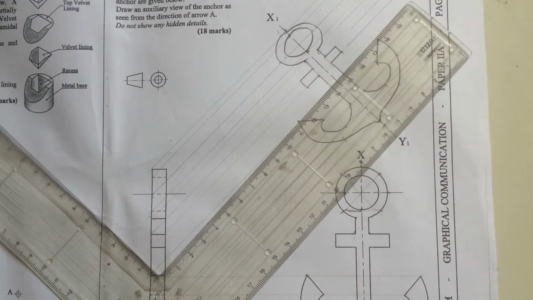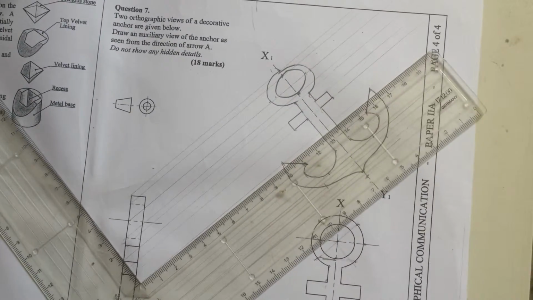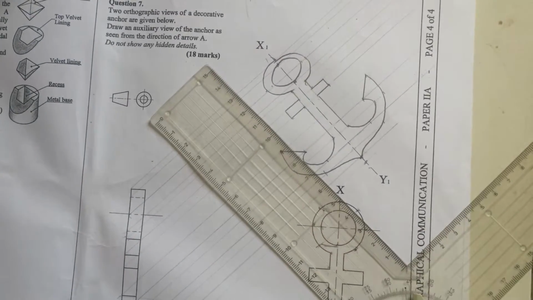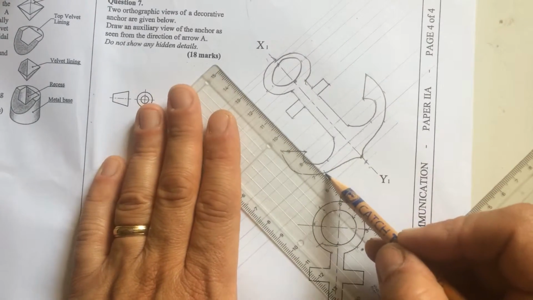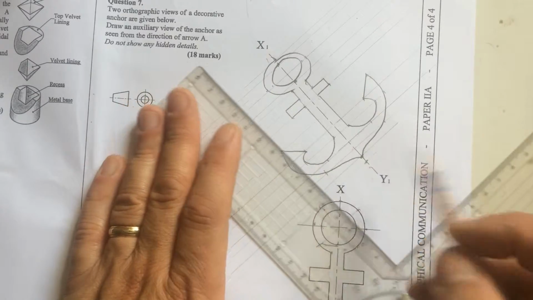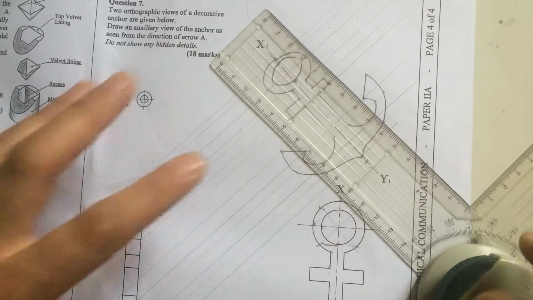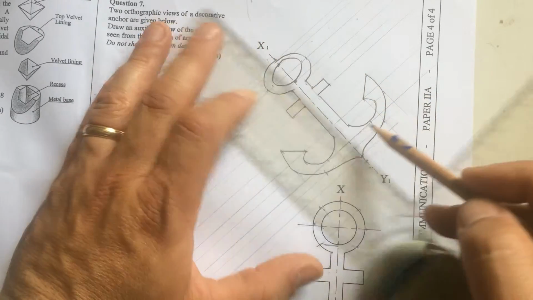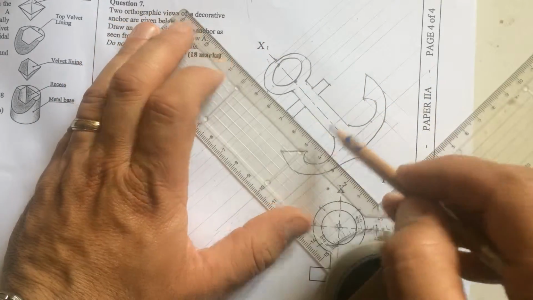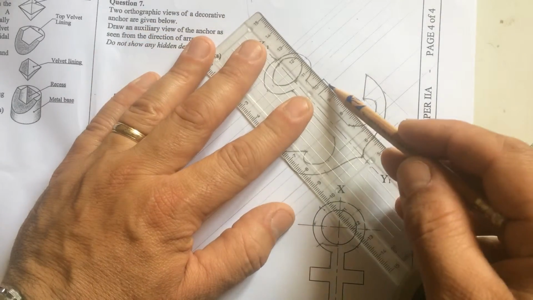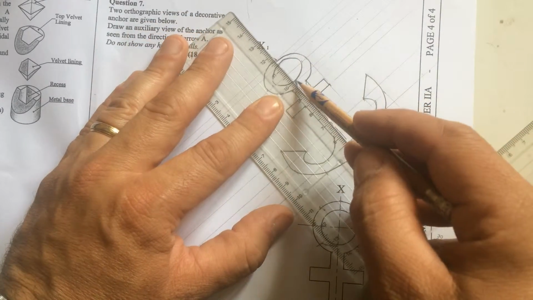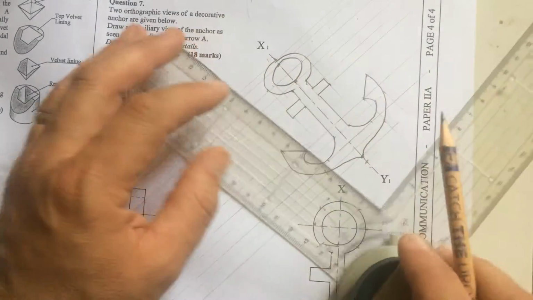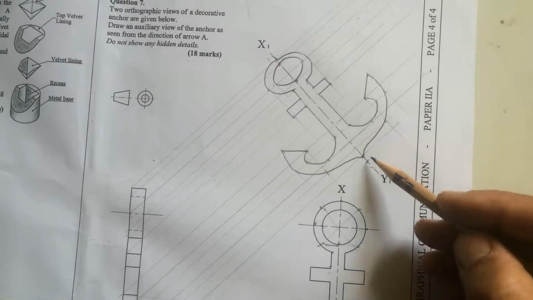So what I'm going to do is I'm going to take each point that I've already found from the front view and project it downwards. Now when I say downwards, I mean the same angle as the XY line, not vertically downwards. So each point is going to be shifted the same amount as I found here.